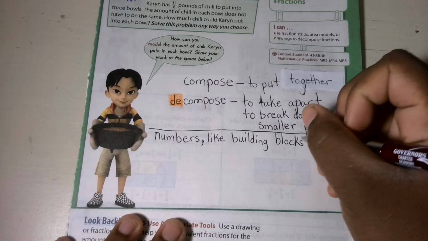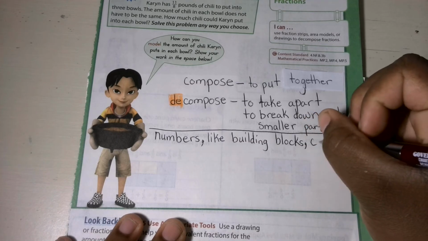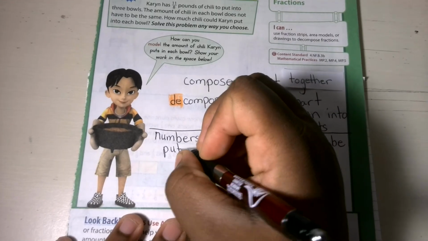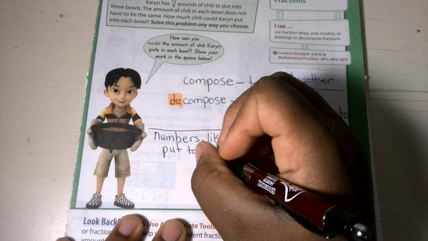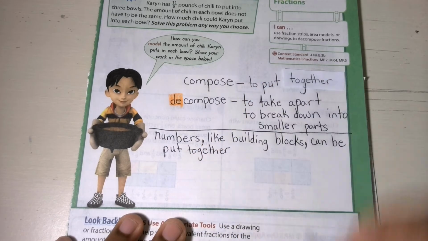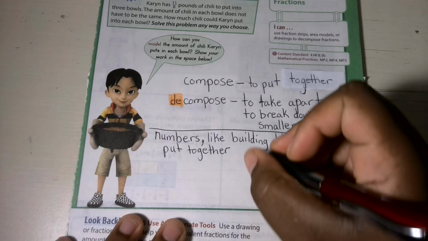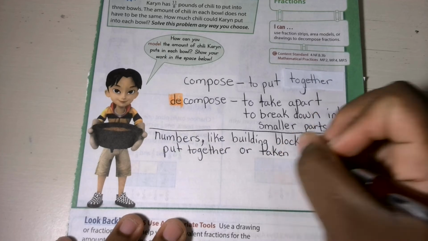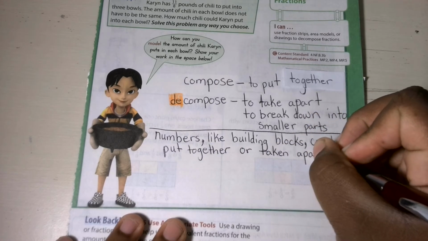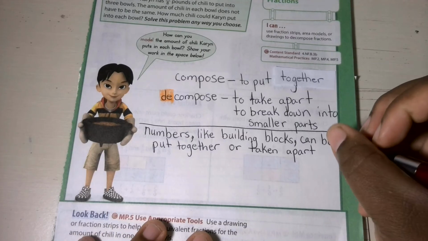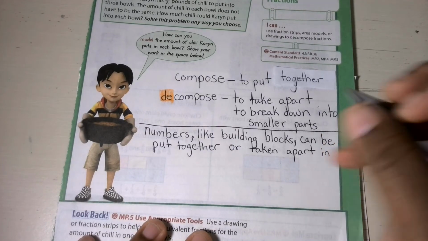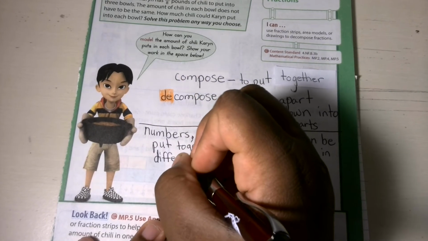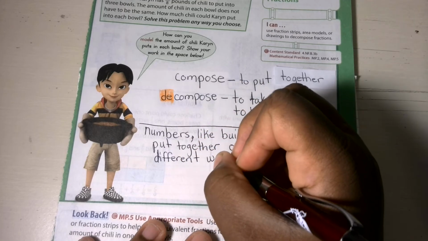Numbers, like building blocks, can be put together or taken apart in different ways.